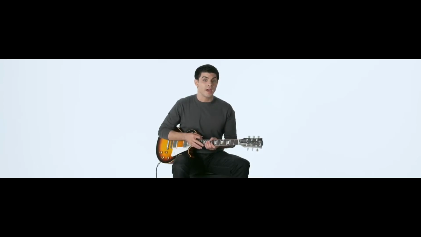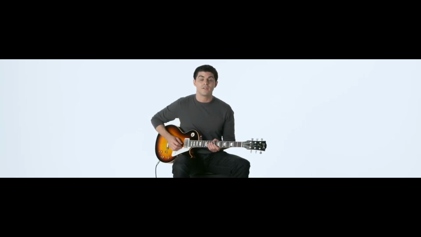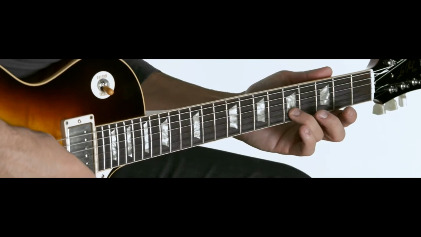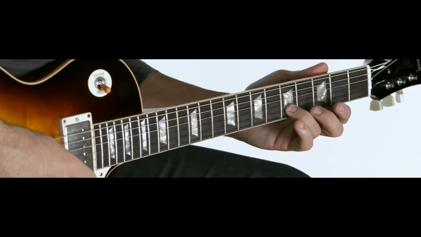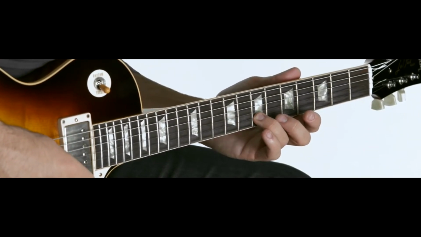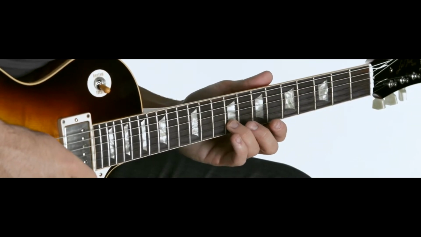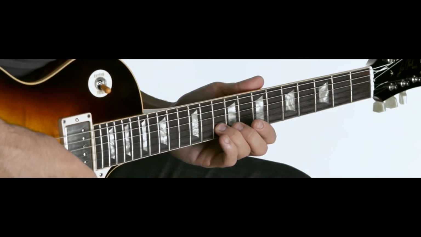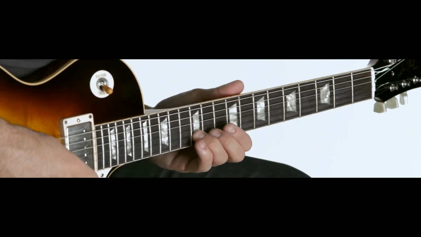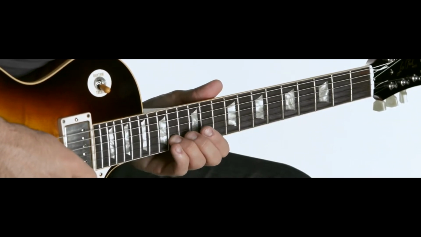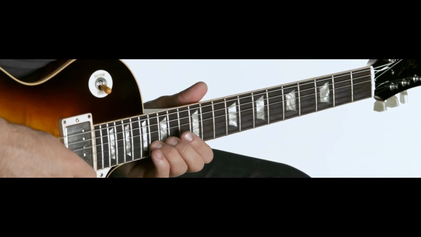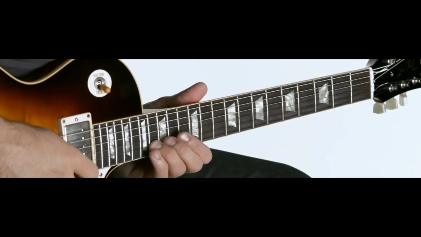Using those numbers and intervals, play an E major scale on the 2nd string using your third finger starting on the 5th fret for the root, E. Whole step up to the 2nd, whole step to the 3rd, half step to the 4th, whole step to the 5th, whole step to the 6th, whole step to the 7th, half step to the octave root.